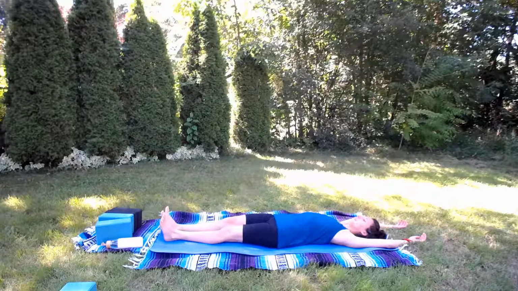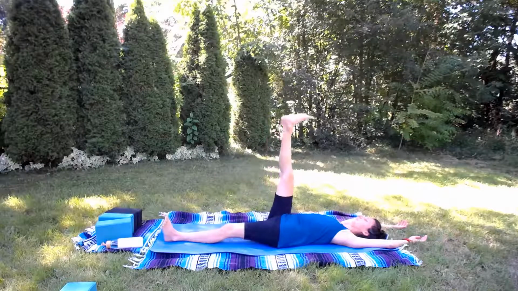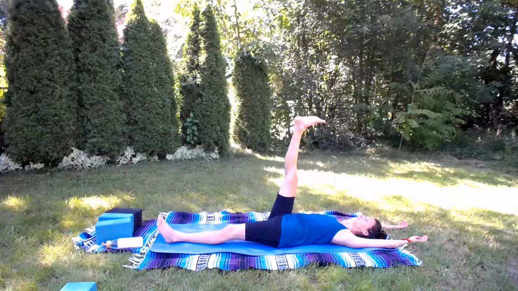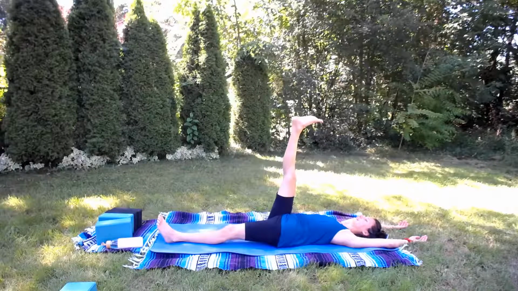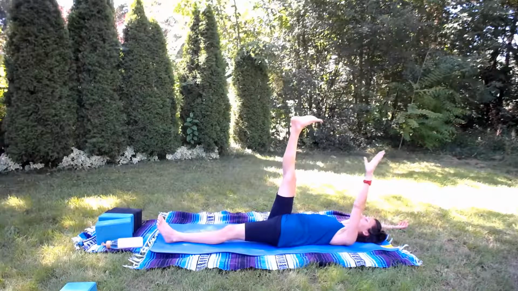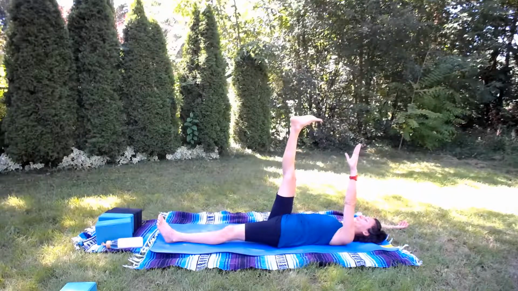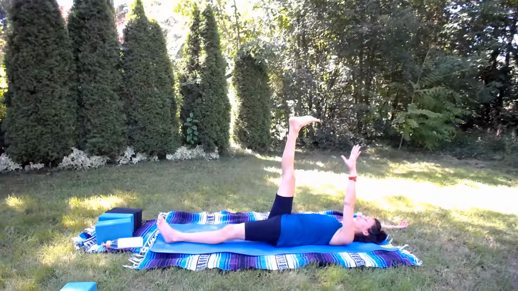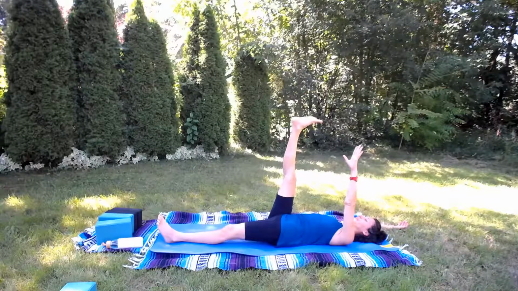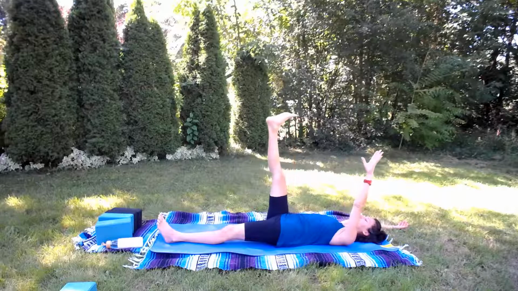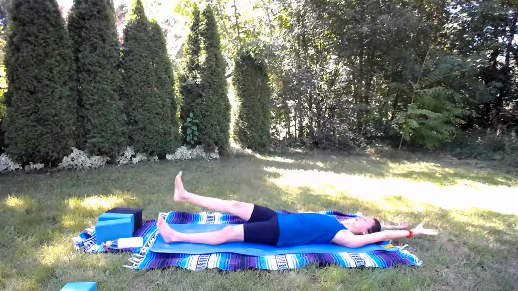Let's pick up the right leg at this time. So you can inhale, lift the right leg, and feel that it's still somewhat relaxed, but now it's activating. And then let's take the left arm upwards. So joining left and right sides of the body. And then we'll exhale, bring the leg and the arm down, taking the arm back.